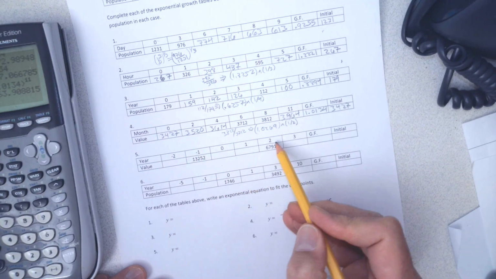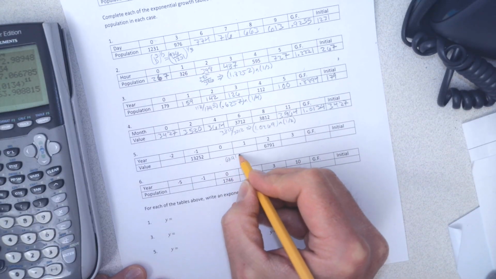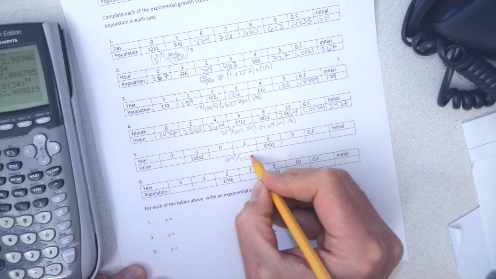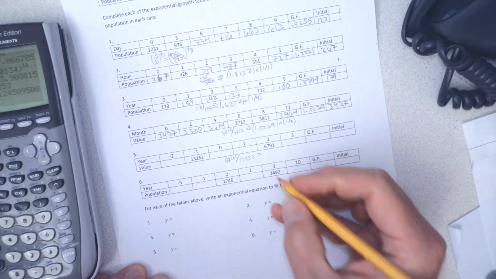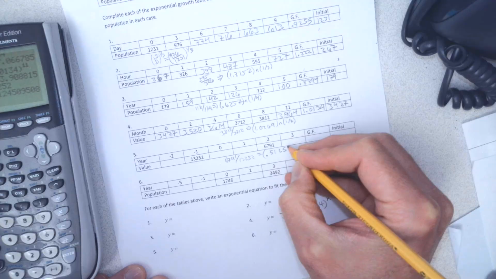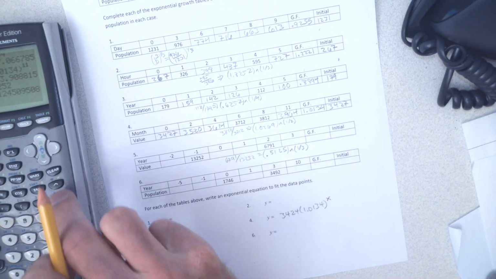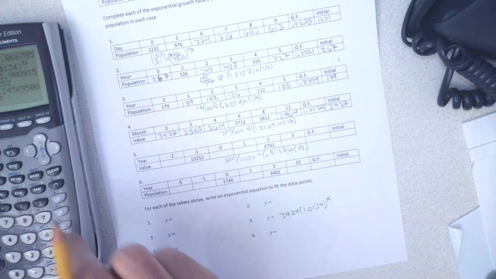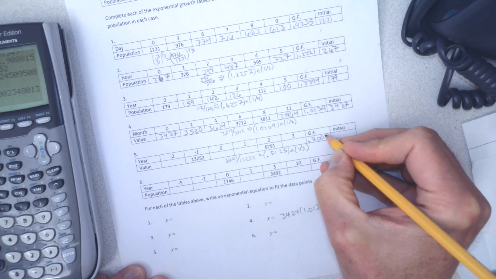Okay, between -1 and 2, that's 1, 2, 3 jumps, so 6791 divide by 13,252. 6791 divide by 13252 gives me a 0.5125, which I am then going to raise to the 1/3 power. So raised to the 1 divided by 3 gives me a growth factor of 0.8002.